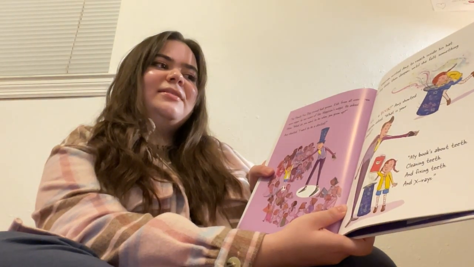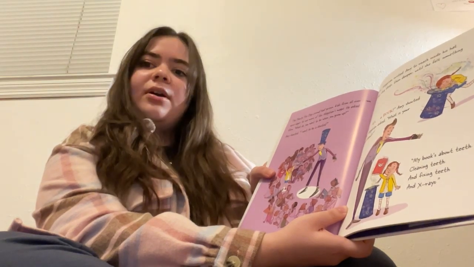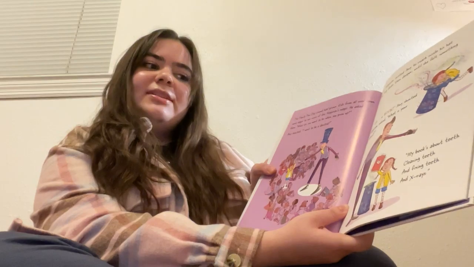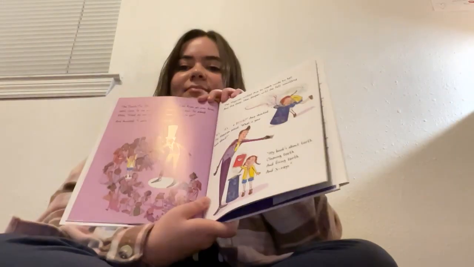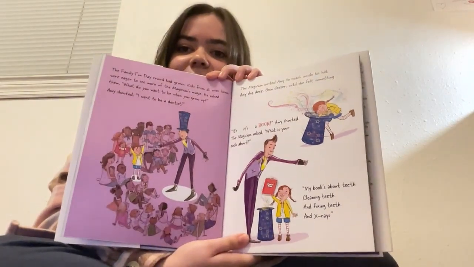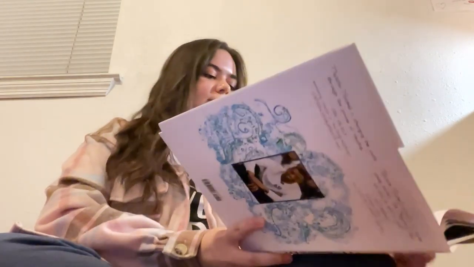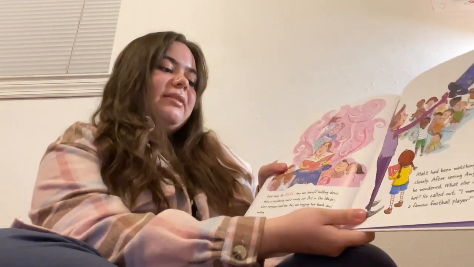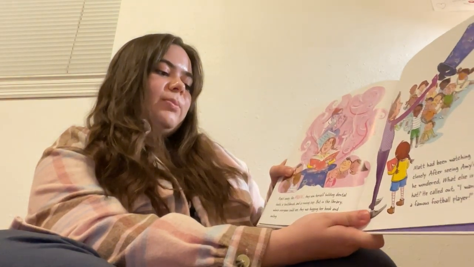"It's a book," Amy shouted. The magician asked, "What is your book about?" "My book's about teeth, cleaning teeth and fixing teeth and x-rays." Right away, like magic, Amy saw herself holding dental tools, a toothbrush, and a rinsing cup. But in the library, where everyone could see, Amy was hugging her book and smiling.